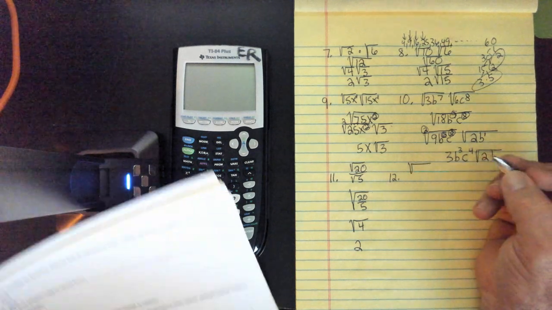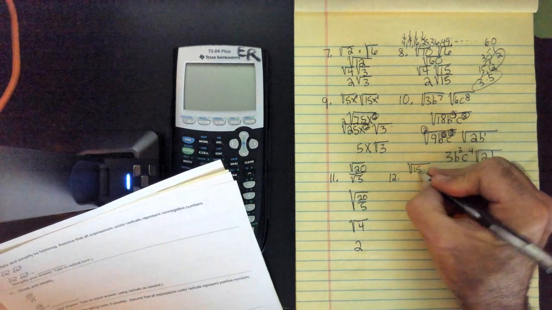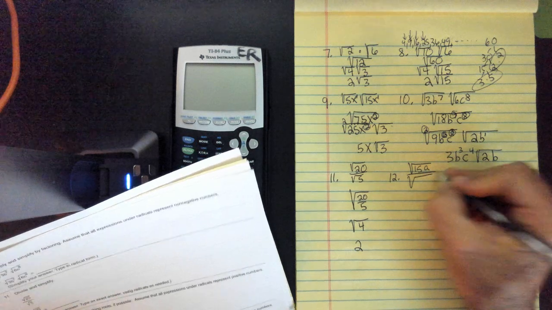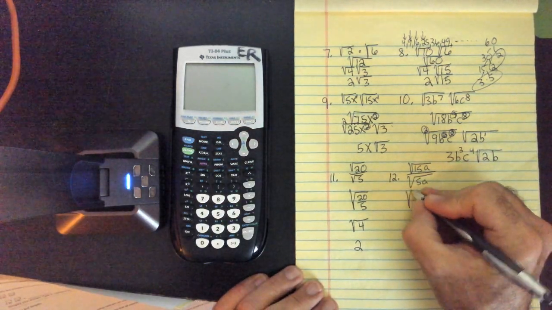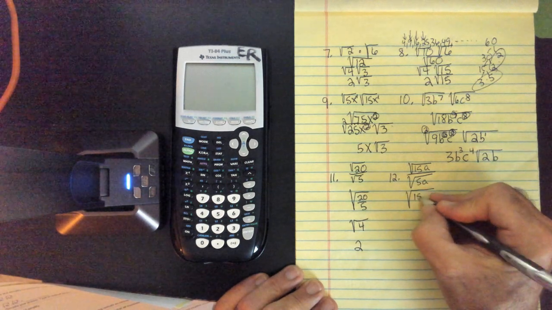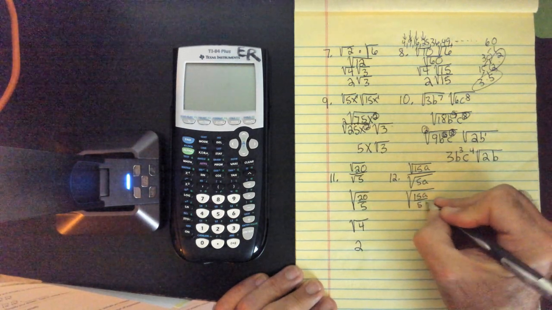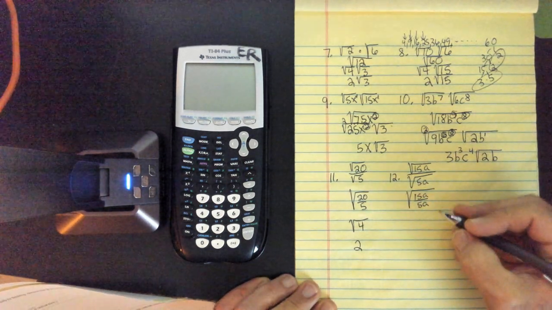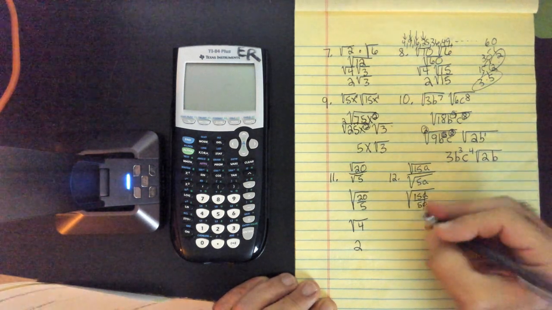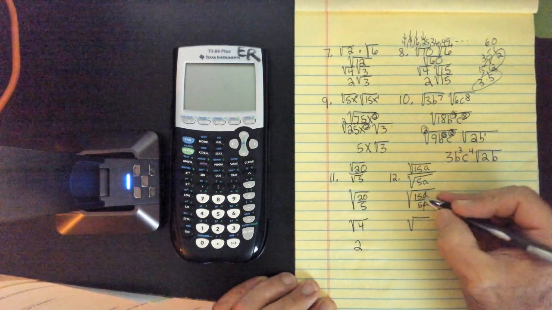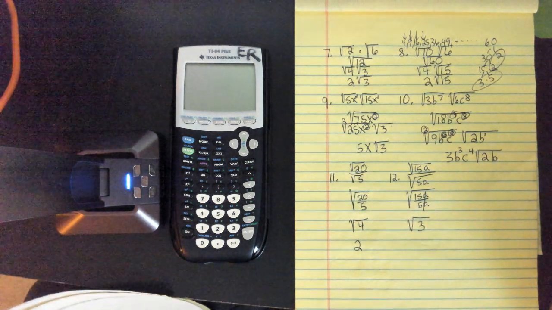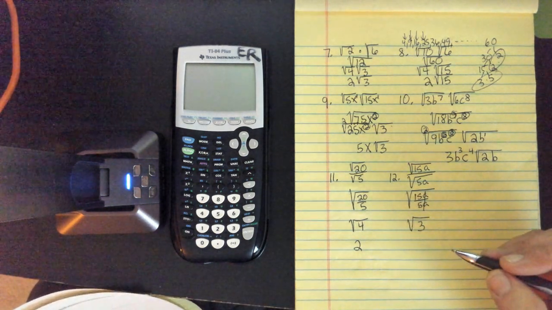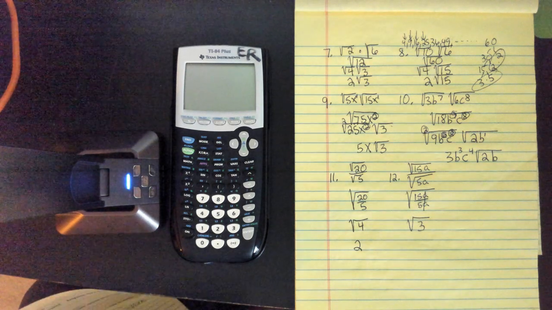Here's another: a square root of 15a divided by a square root of 5a. So remember, I can write that as a single fraction, 15a on top, 5a on the bottom, because now look what happens. Those a's cancel, so I have a square root of 15 divided by 5, which is 3. And y'all, since 3 is not a perfect square, I can't simplify it and go no further.